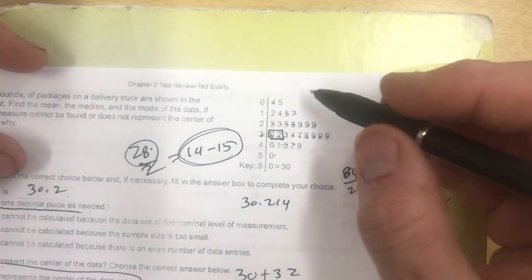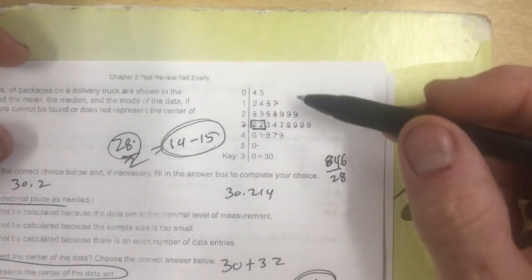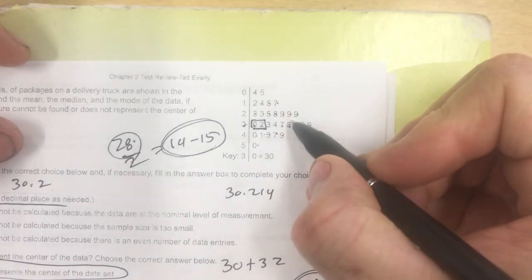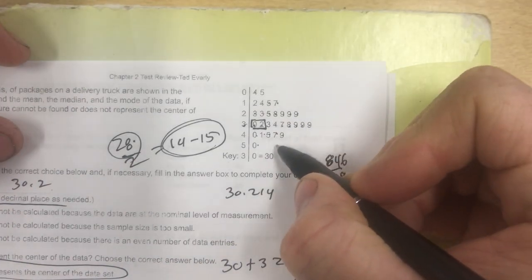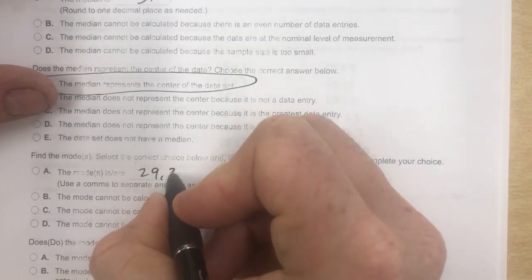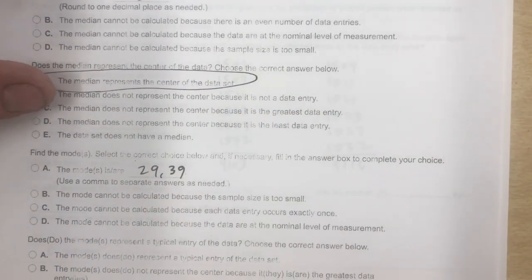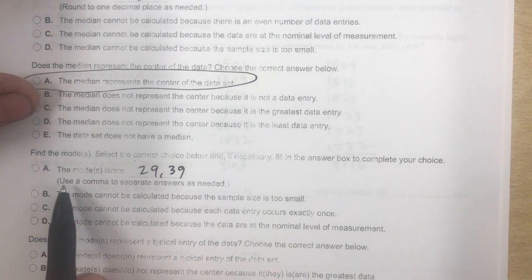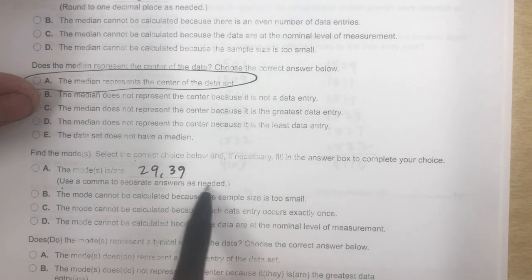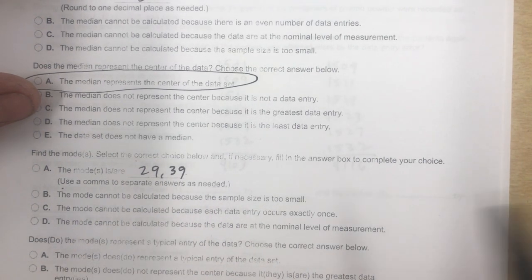Now the mode. All right, look at our numbers here. We've got a bunch of 9s here, a bunch of 9s there. That's the most, 29 and 39. We have two modes, 29, comma, 39. Make sure you read this: use a comma to separate your answers. So 29, comma, 39. That's how I type it in.